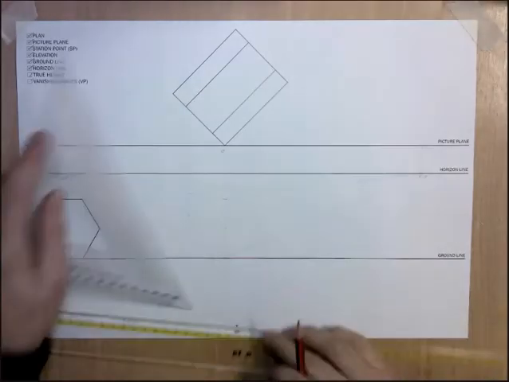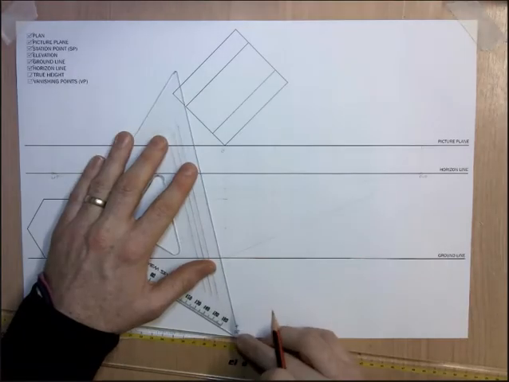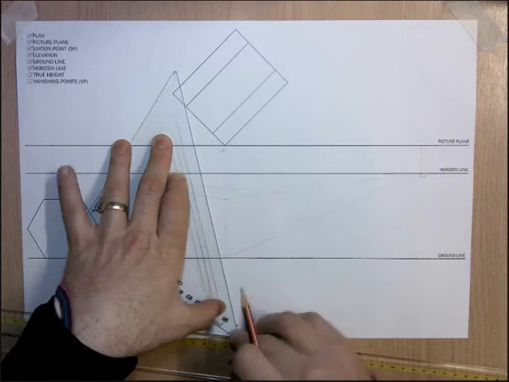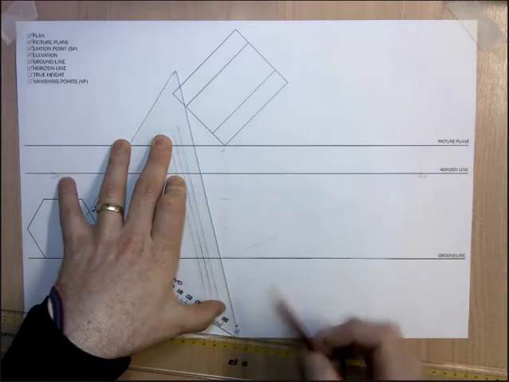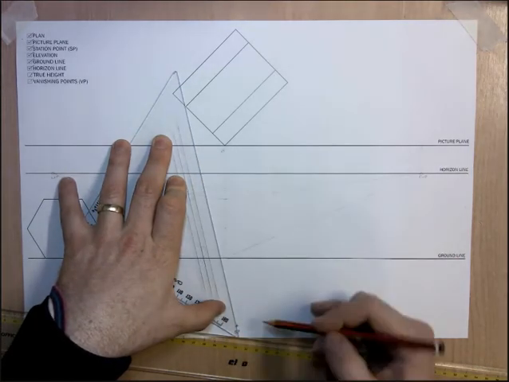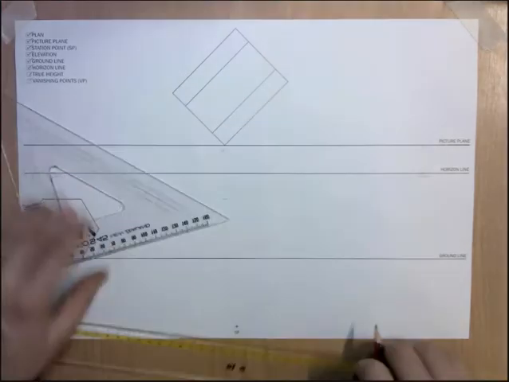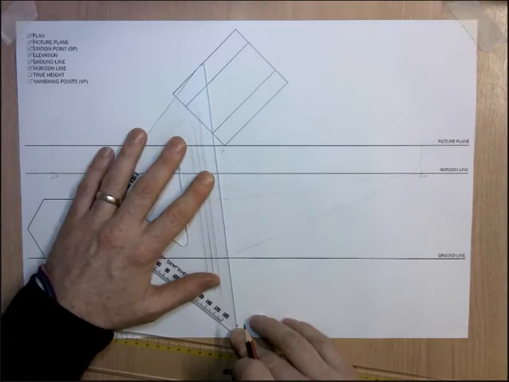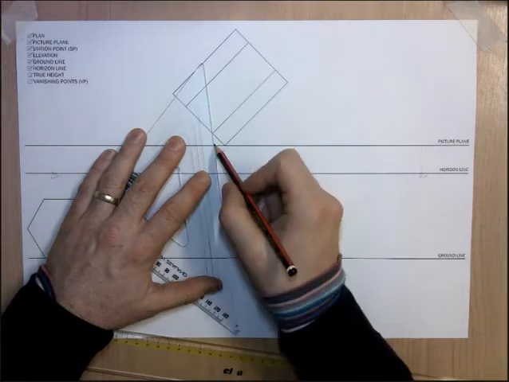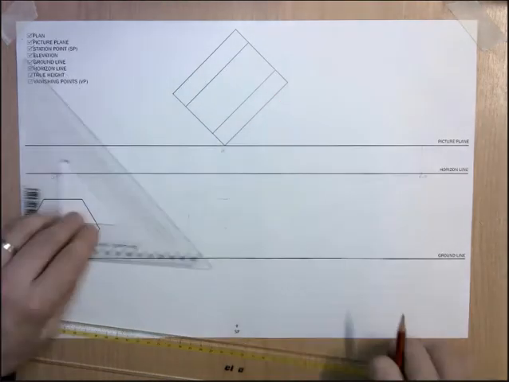For the other corners, we get them like this by projecting up the eye lines from the observer to the plan. You get that point. And that point.